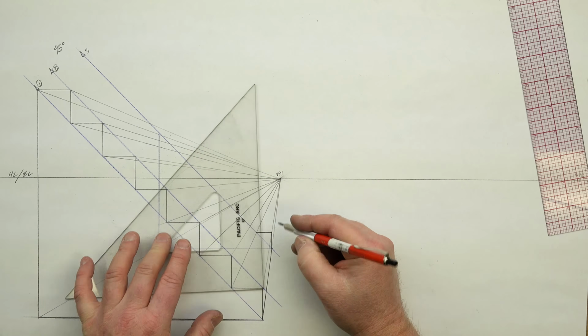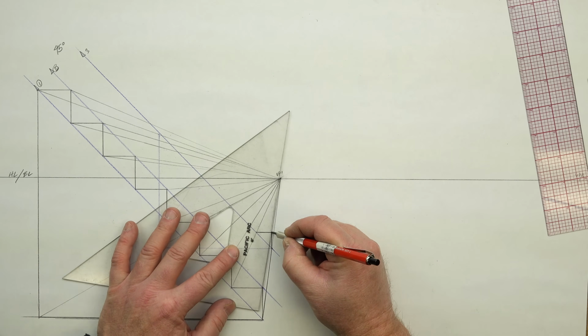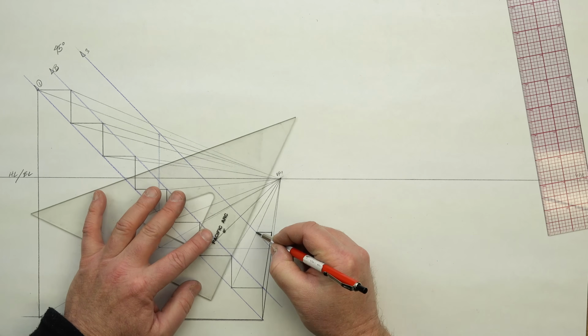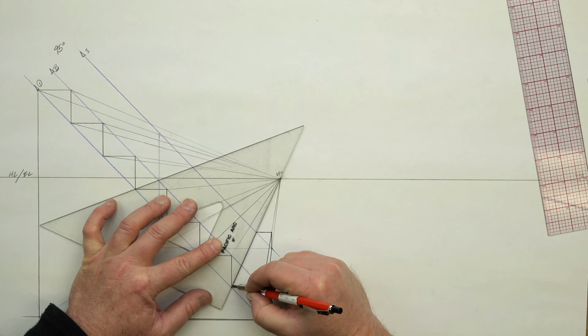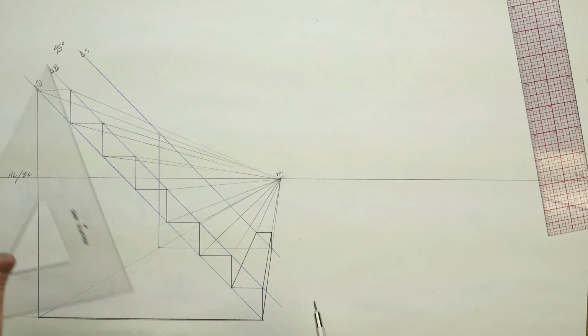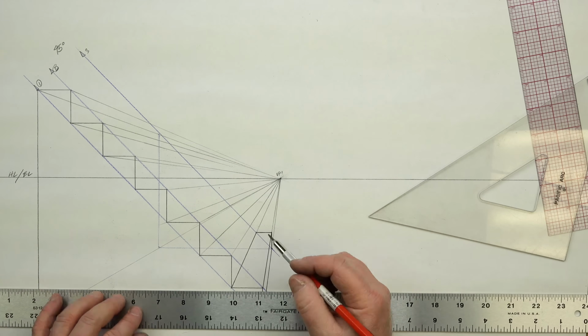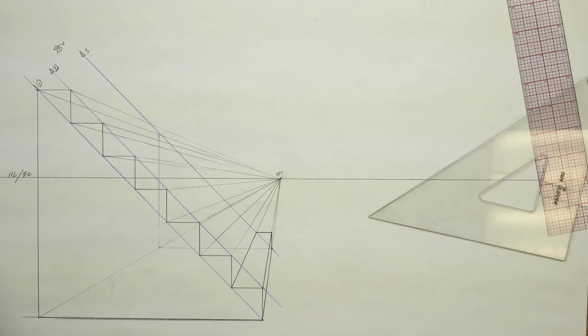Okay, so we'll darken in this line as we go. Take it slow. Here we go, there and there. Okay, where's our next one? Up. So we need a slope. Sorry about that. Okay, even I get rushed.